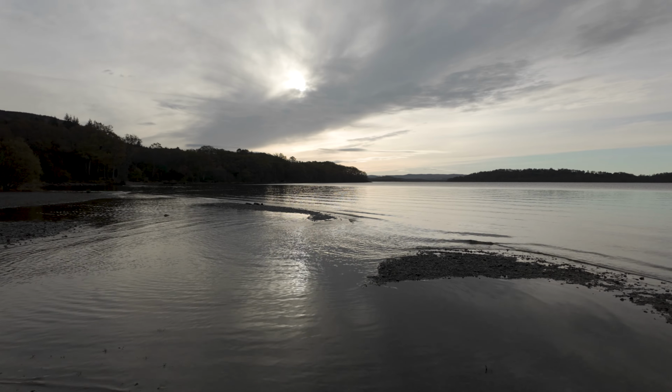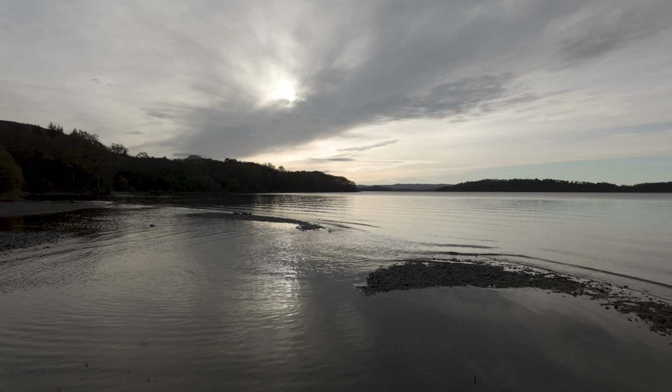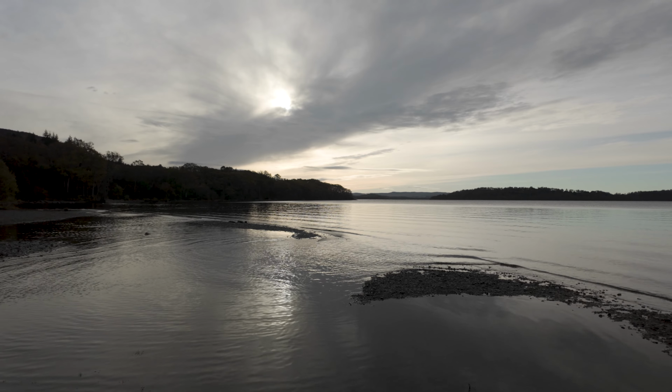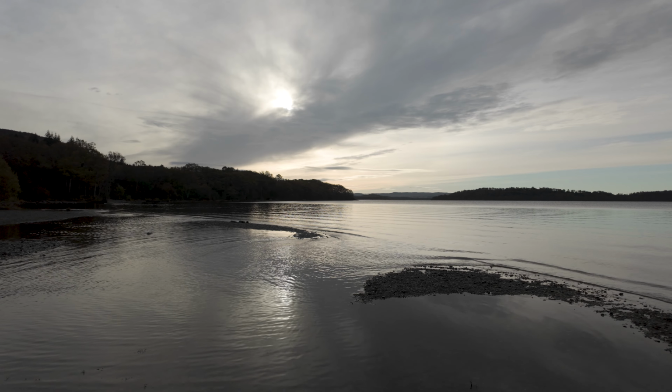But yeah, look, the sun's just starting to burst through that cloud again. So I'm going to quickly take that shot before the sun comes through and it's too bright.